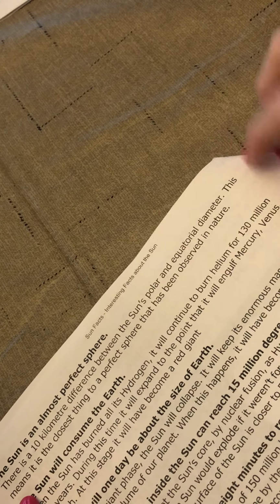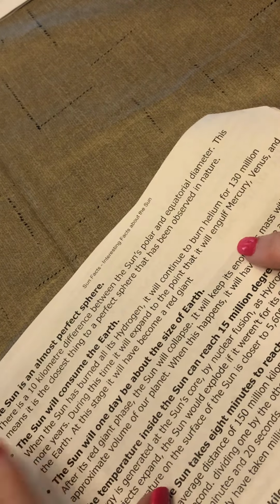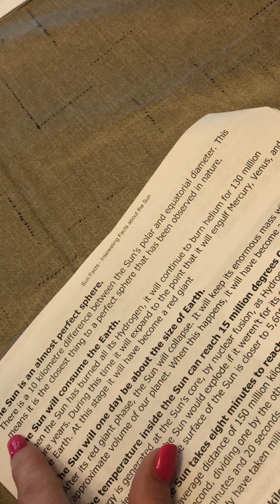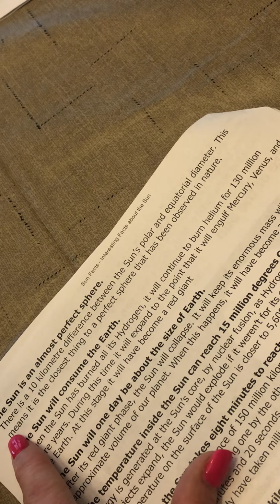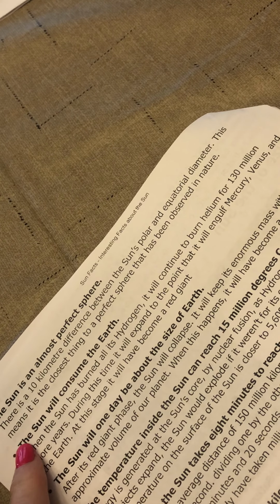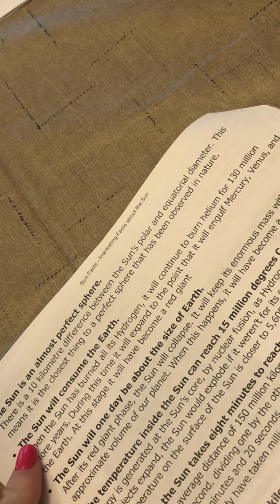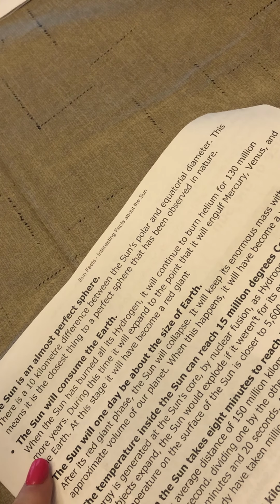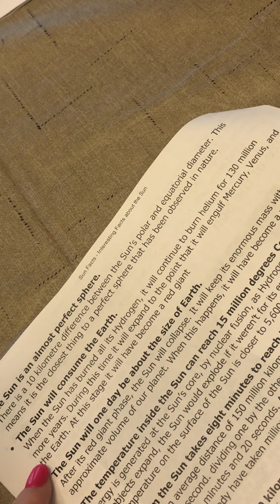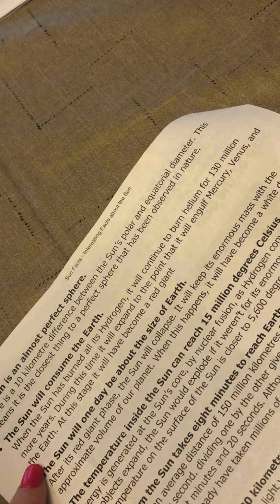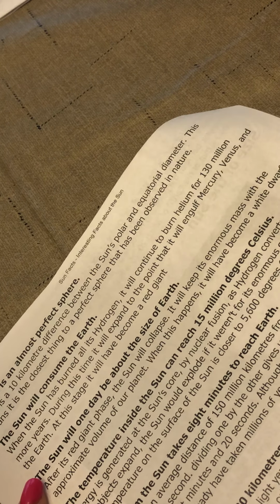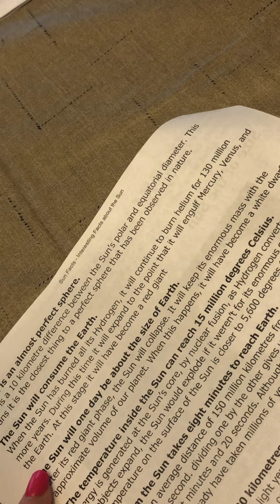Next page, at the top, it says the sun is almost a perfect sphere. There is a 10 kilometer difference between the sun's polar and equatorial diameter. This means that the closest thing to a perfect sphere has been observed in nature. The sun will consume the Earth. When the sun has burned all of its hydrogen, it will continue to burn helium for 130 million more years. During this time, it will expand to the point that it would engulf Mercury, Venus, and the Earth. At this stage, it would have become a red giant.